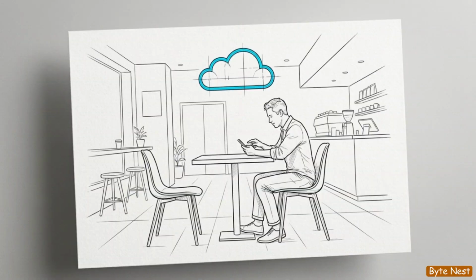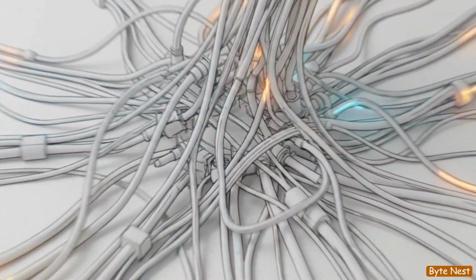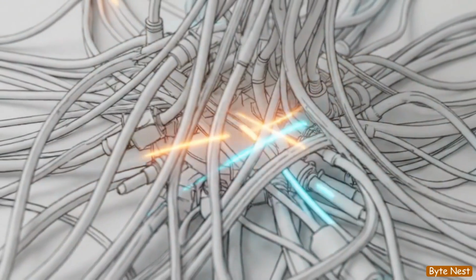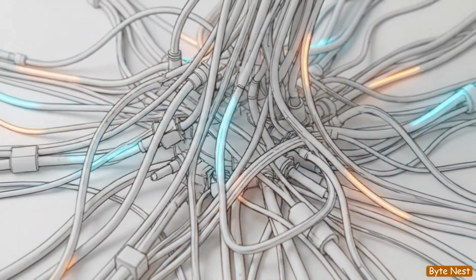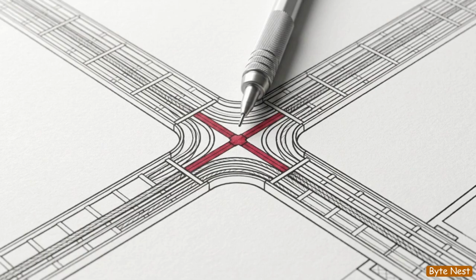Every wireless ping and cloud upload relies on a massive, chaotic physical reality. If you look behind the walls of any data center, you will find a dense tangle of cables routing every single bit of data. The deliberate geometric arrangement of those cables, computers, and routing devices is called the physical network topology. It is the literal blueprint of how your hardware is connected.